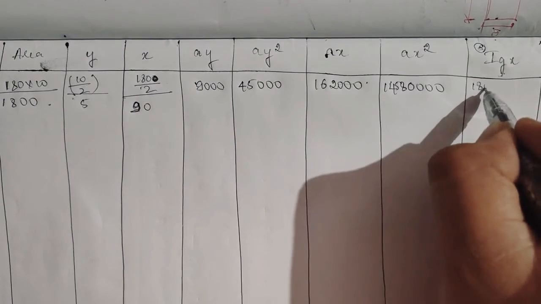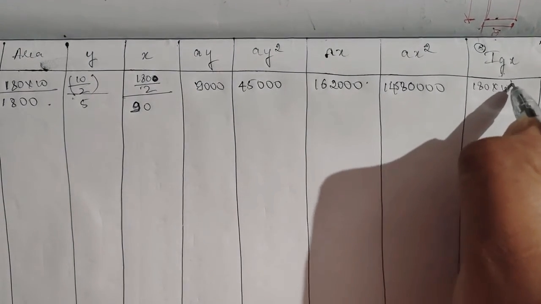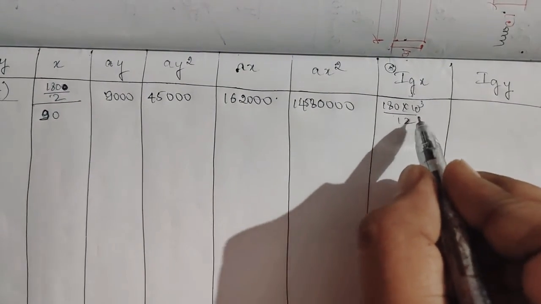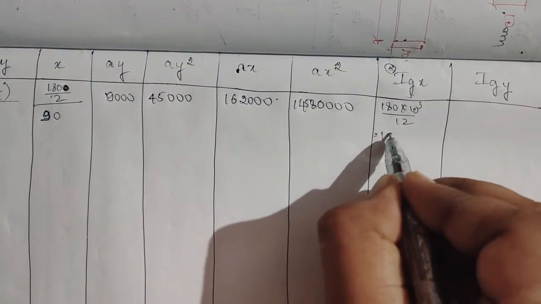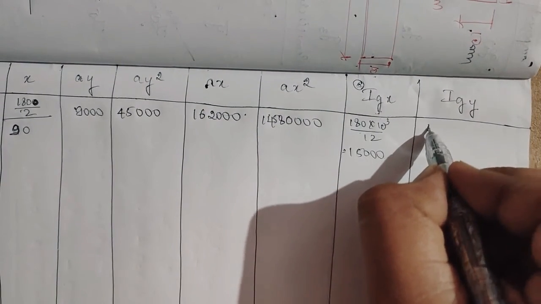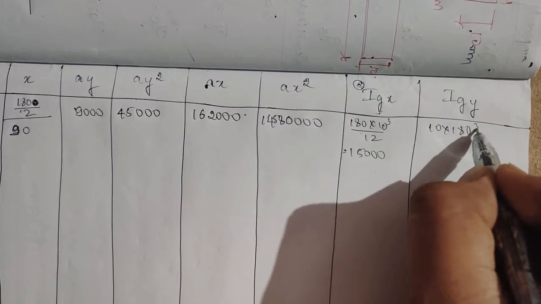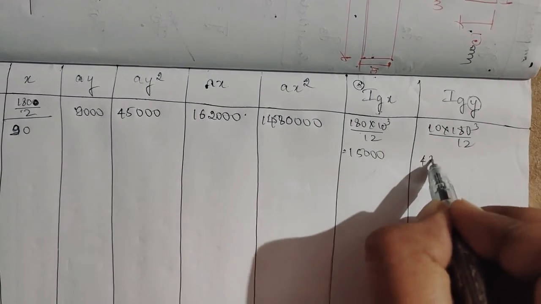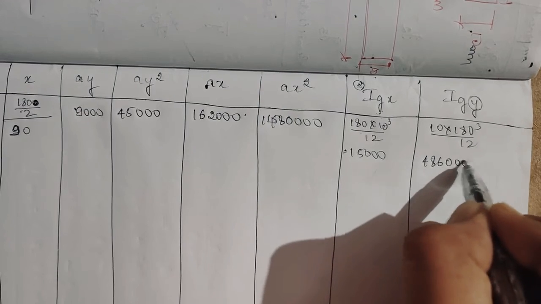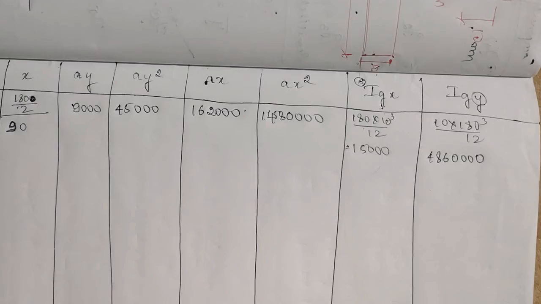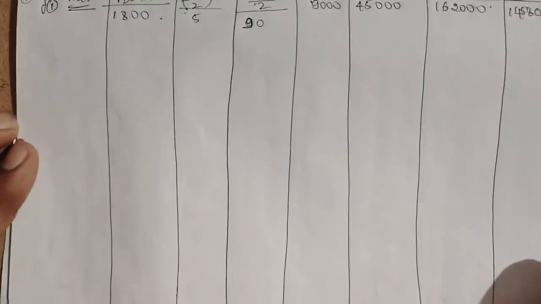It will be bd cube, 180 into 10 cube by 12 with respect to the x axis, it will be 15,000. Whenever it comes here, the scenario changes. 10 into 180 cube by 12, because it is with respect to the y axis. So 486, 4 zeros. So this is the value for G1.